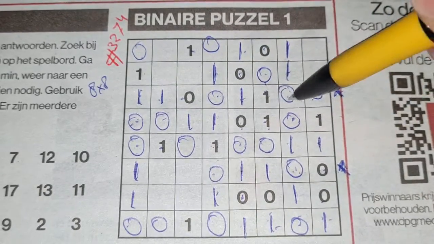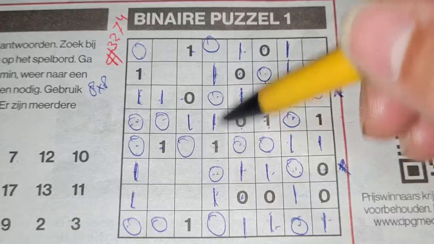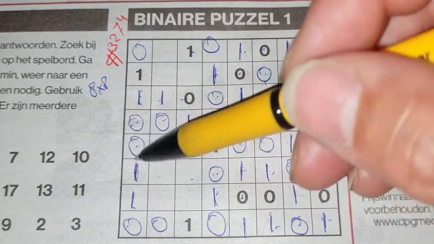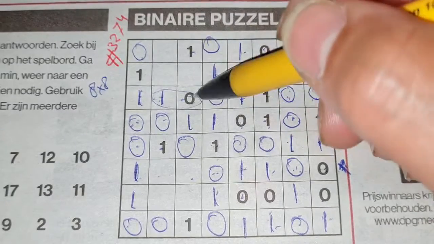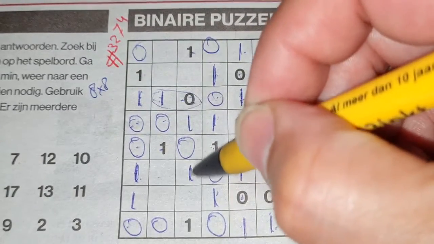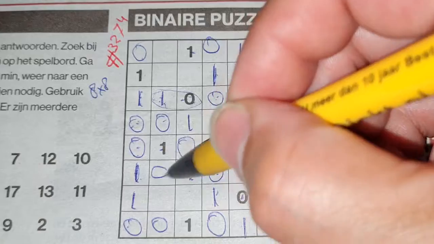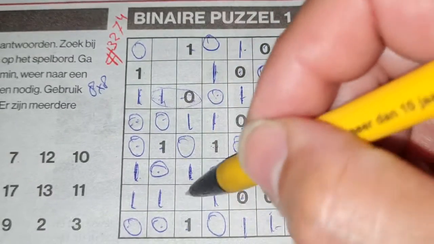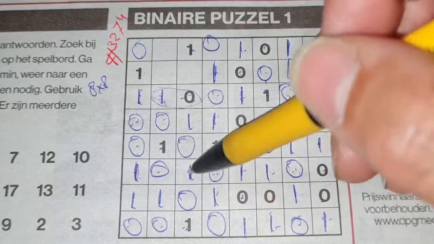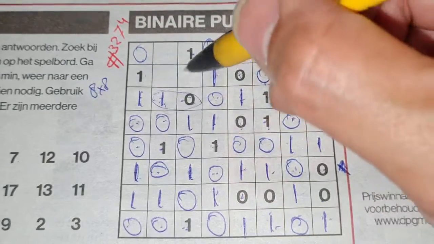Oh, 1, 1, 1, 1. Oh, empty box, 1, 1. So we need to switch those 2 digits. Here we have an O, this should be a 1. And here we have a 1, this should be an O. Between two O's comes a 1. Between two ones comes an O. Now we have 4 ones, so the rest are O's.